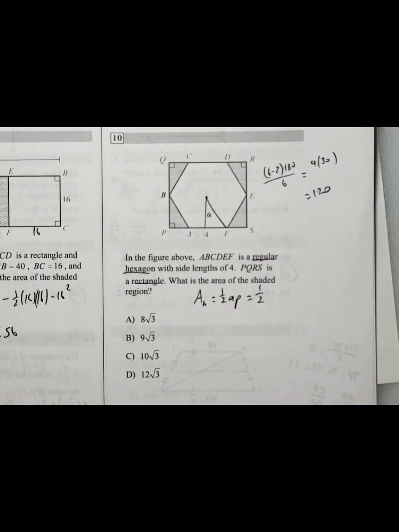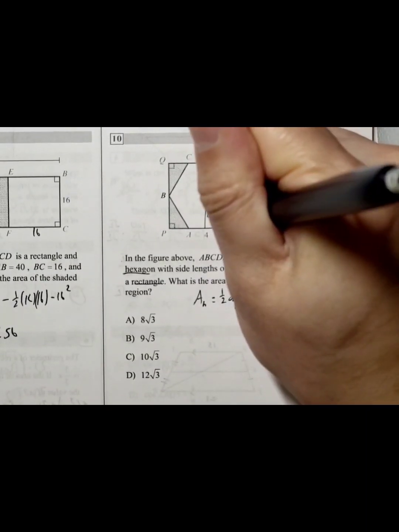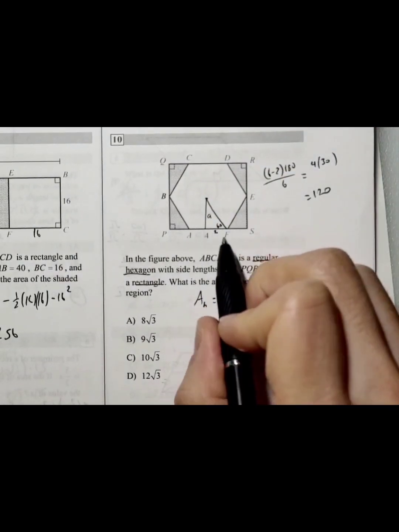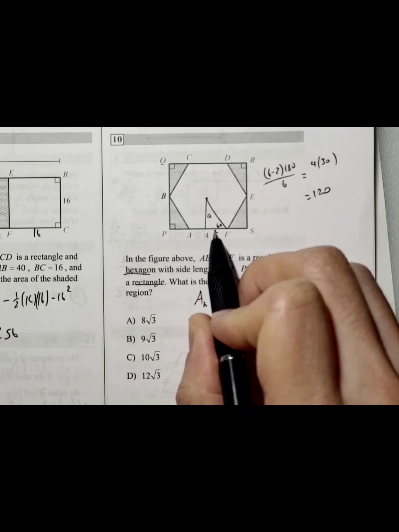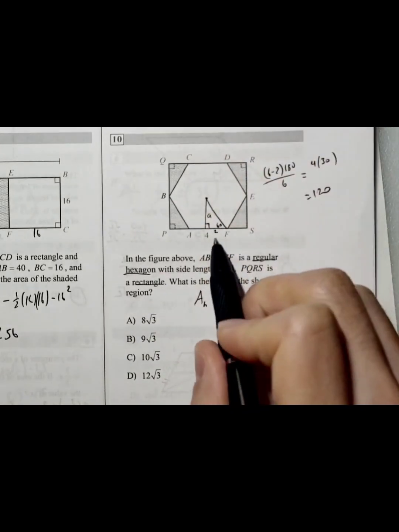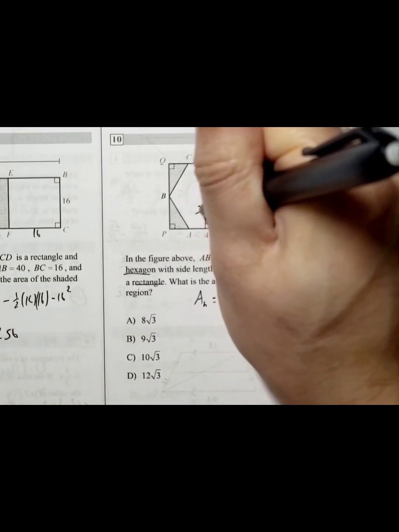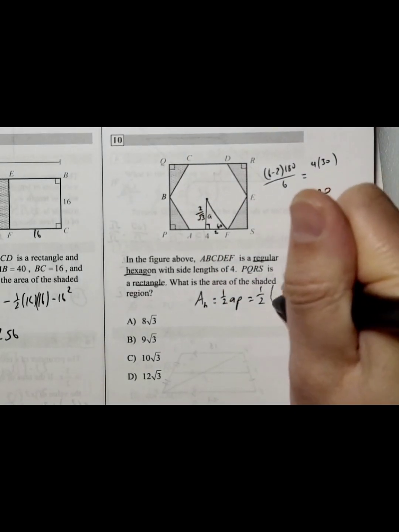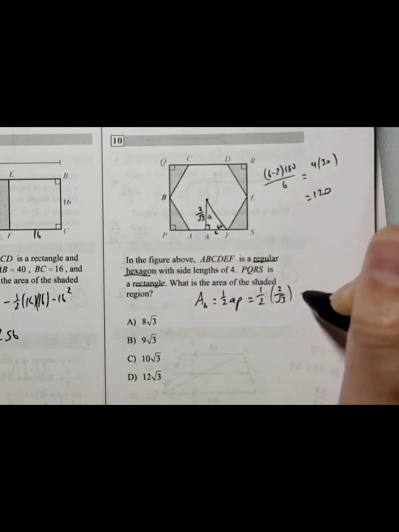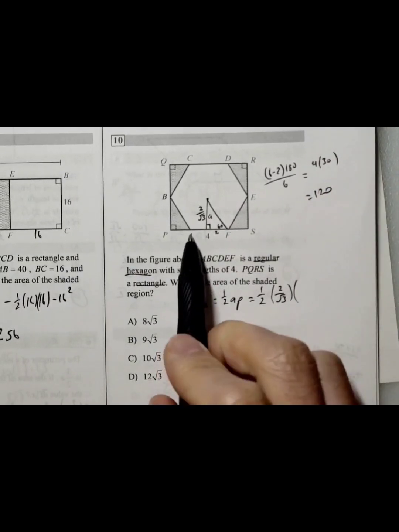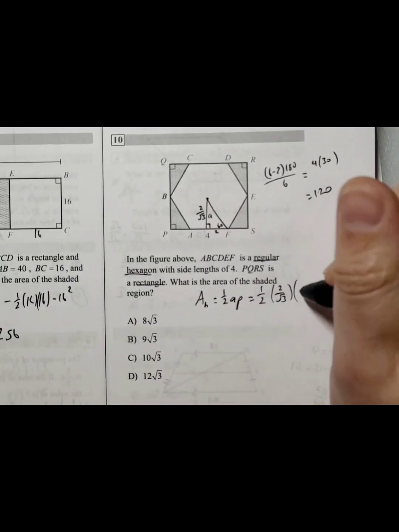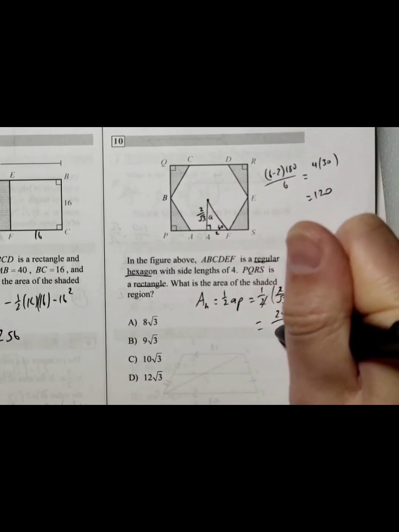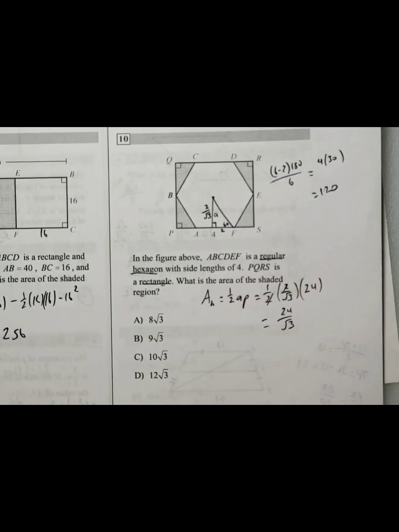So this is the radius of the hexagon, by the way. So this would be 60, and this length over here would be 2 now. So what's the length of the apothem? If this is 2, by the 30-60-90 triangle, this one would be 2 over root 3. That is our apothem. So half times 2 over root 3 times the perimeter. What's the perimeter of this hexagon? Each side length is 4. 4 times 6 is 24, which is 24 over root 3.